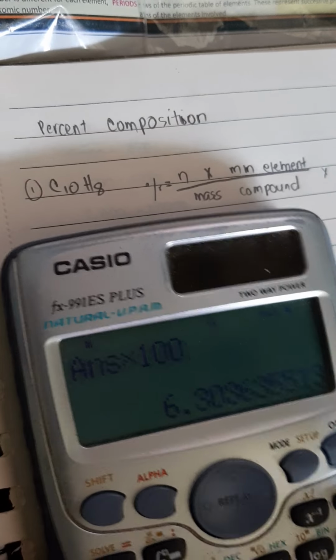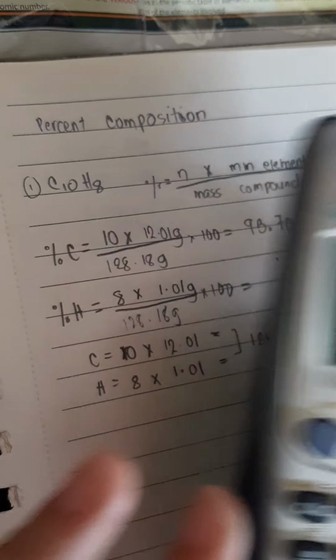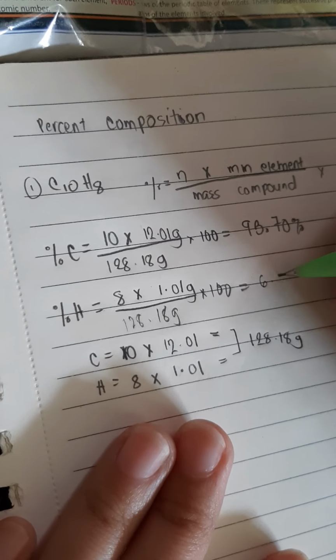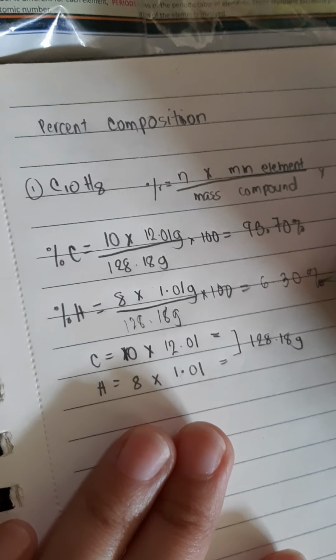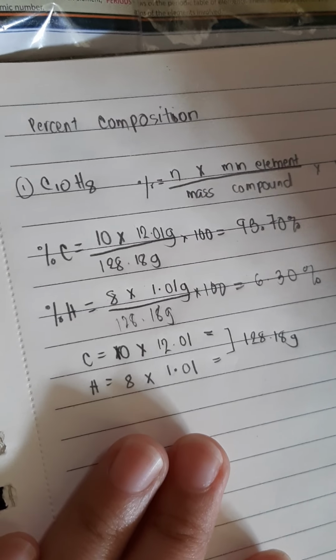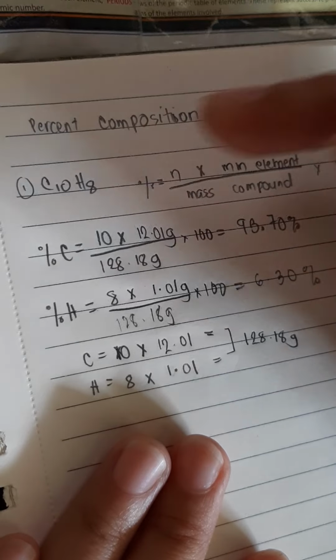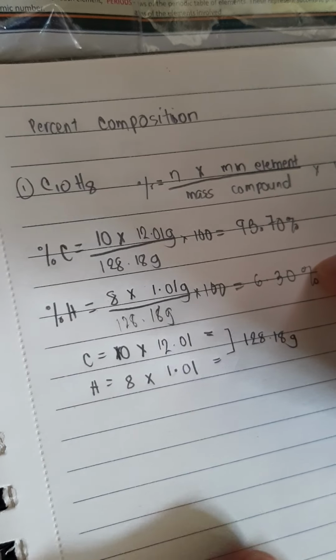The answer is 6.30%. It means that 6.30% of naphthalene is made up of hydrogen.